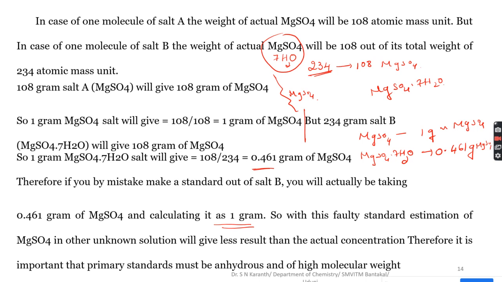But if you purchase from a common source, it usually contains 7 moles of water, and you will think that it is 108, but actually its atomic mass unit is not 108, it is 234 atomic mass units.